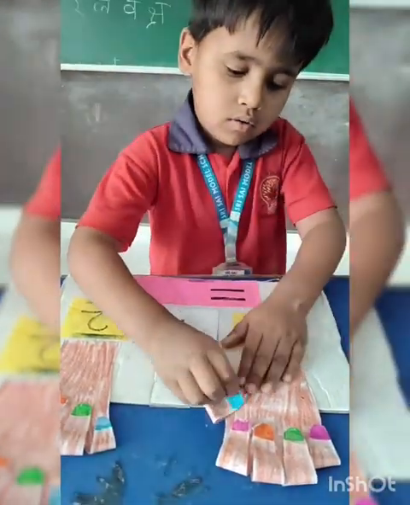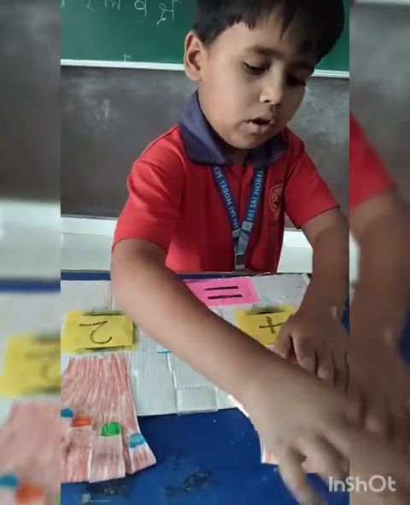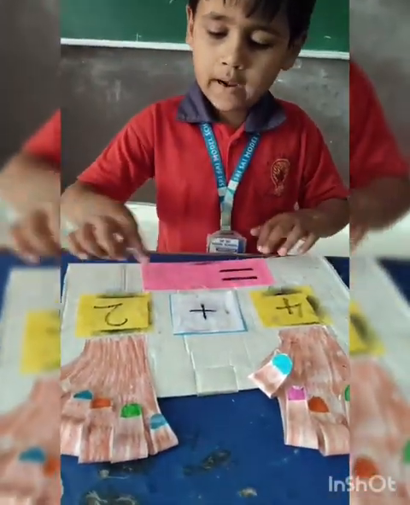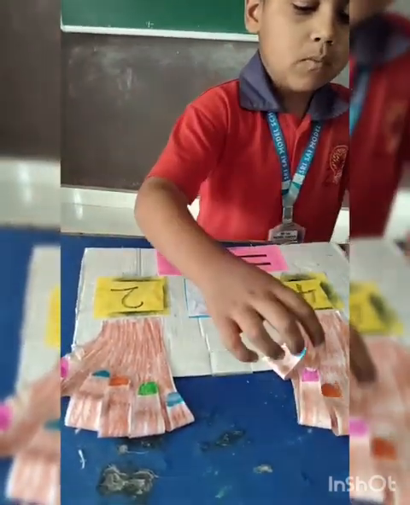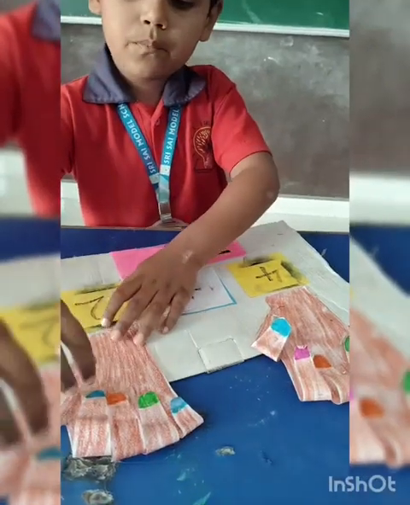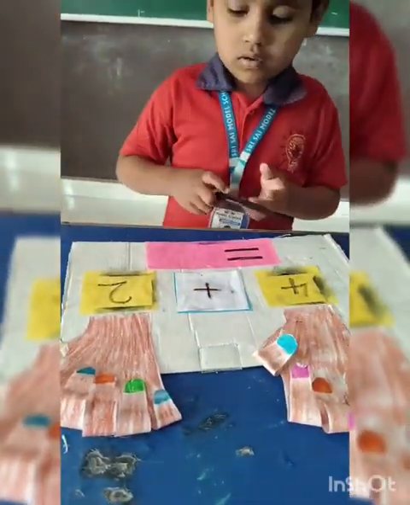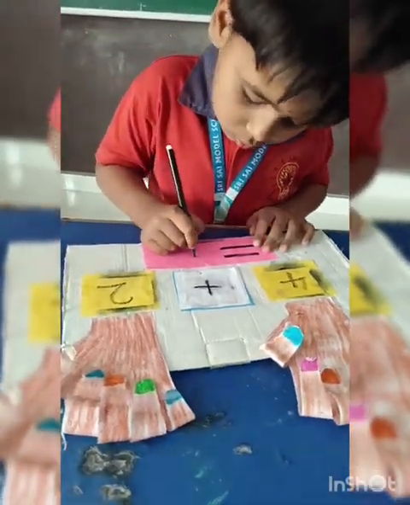4. 1, 2, 3, 4. 4 plus 2. 1, 2. Count. 1, 2, 3, 4, 5, 6. 4 plus 2 equal to 6.